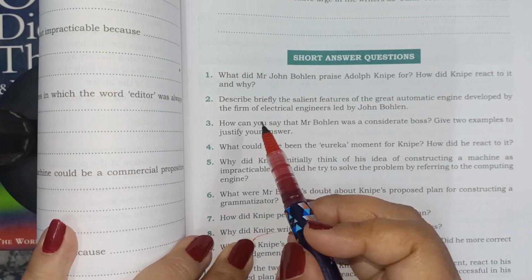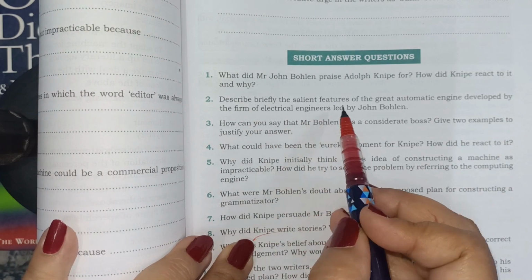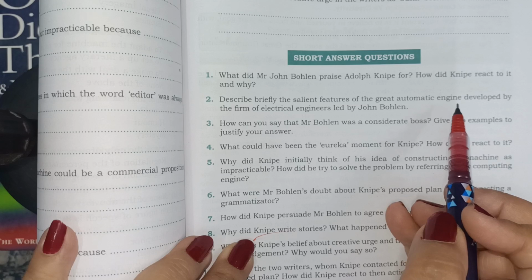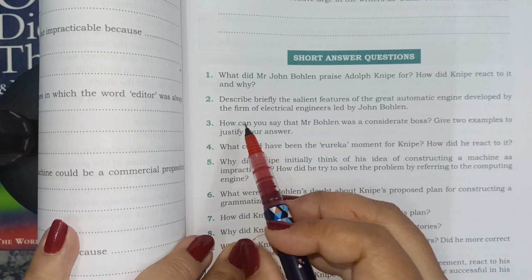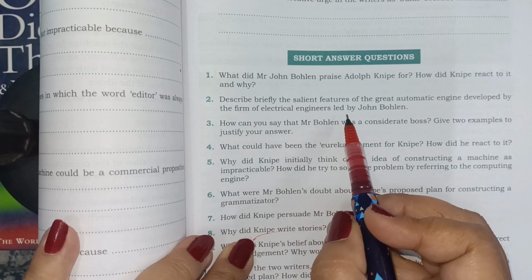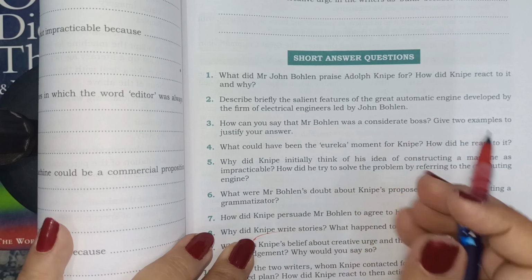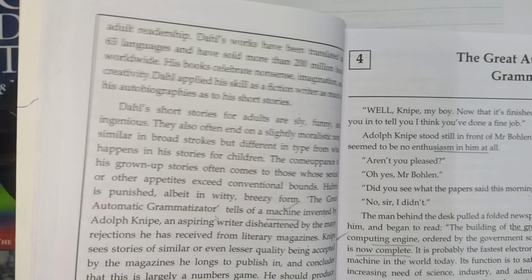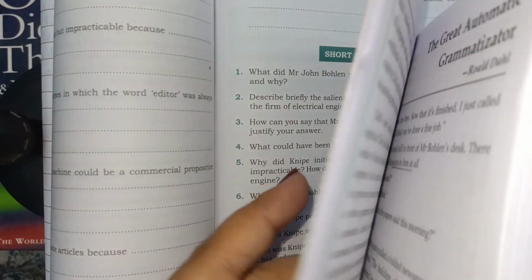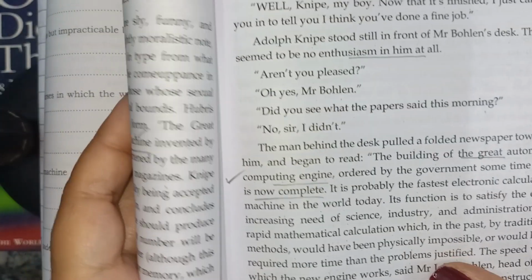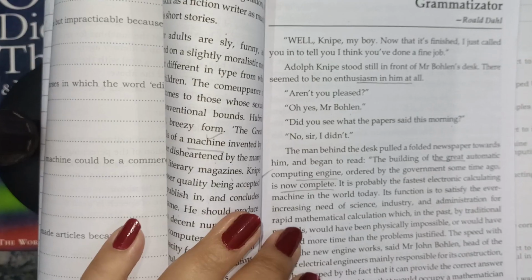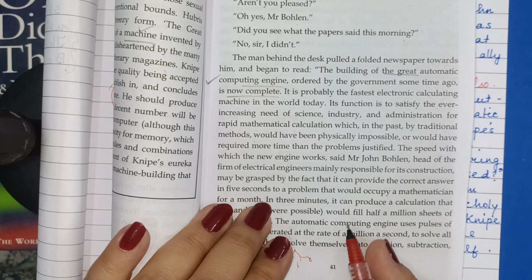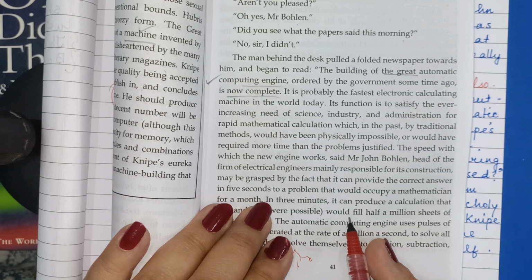It's from the workbook. Describe briefly the salient features of the great automatic engine developed by the firm of electrical engineers led by John Boleyn. Roughly 1 page, and you will get the answer here. Take out your Prism textbook. Come to page number 41. So if you go through these sections, you will get the salient features.